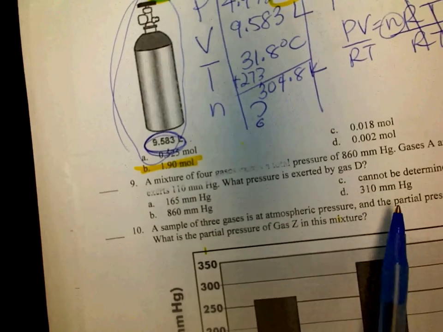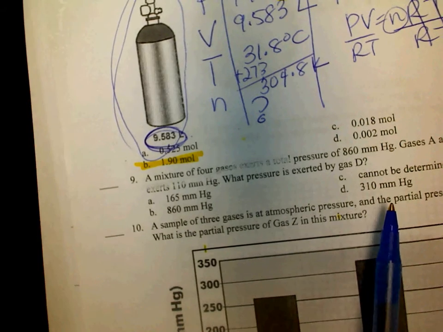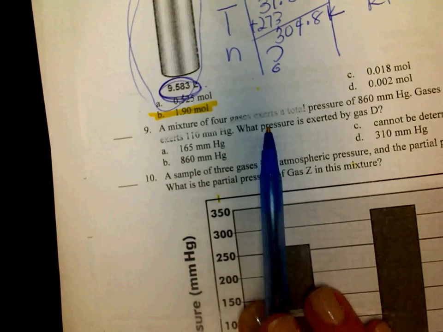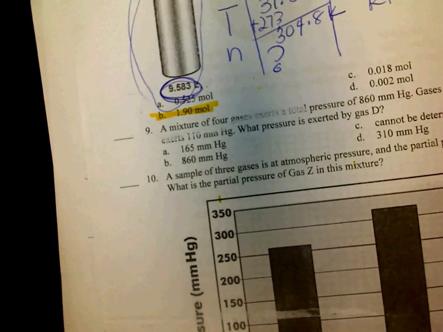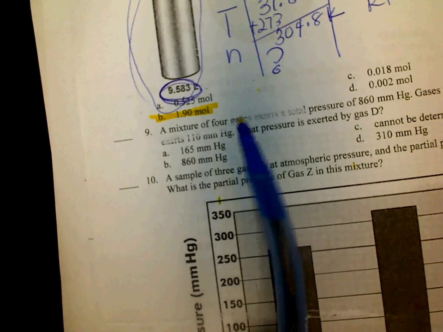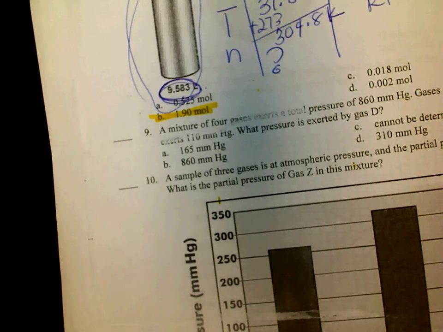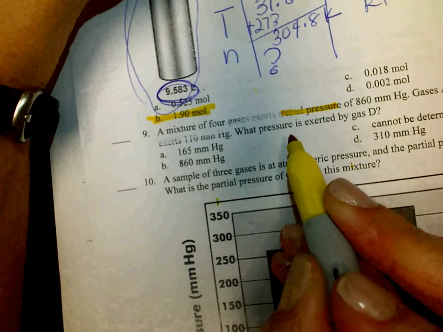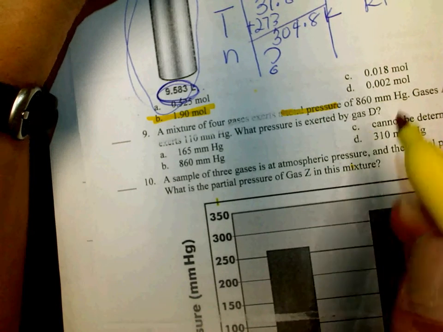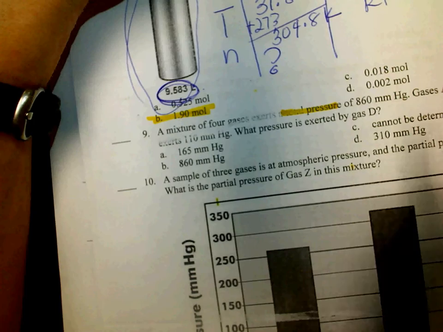Number 9. Number 9, all right, we have a mixture of gases. We have a total pressure. Total pressure is a key word. That's Dalton's law. That's Mr. Easy law. Okay?